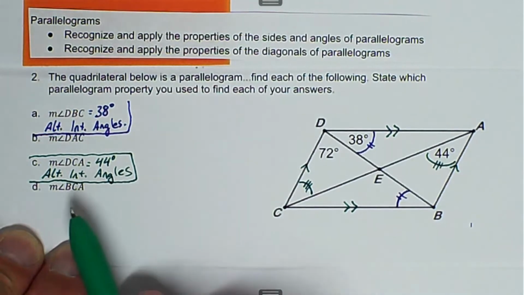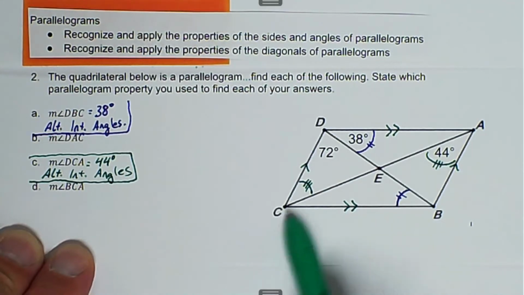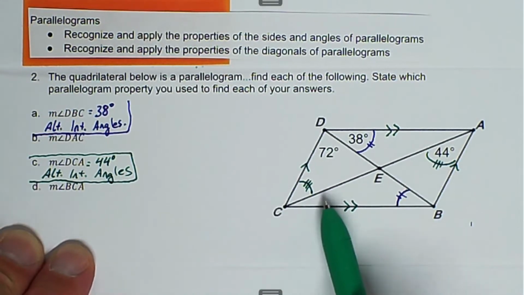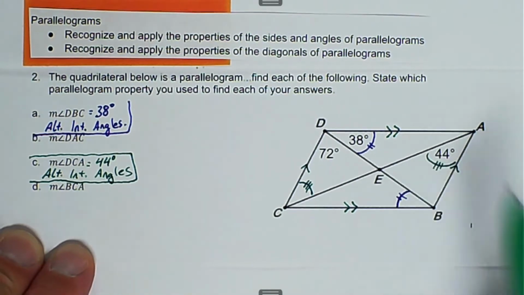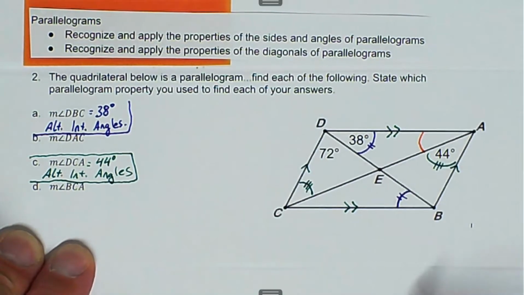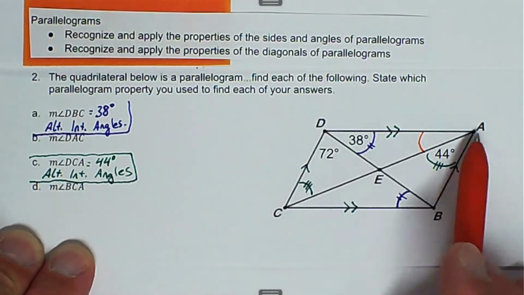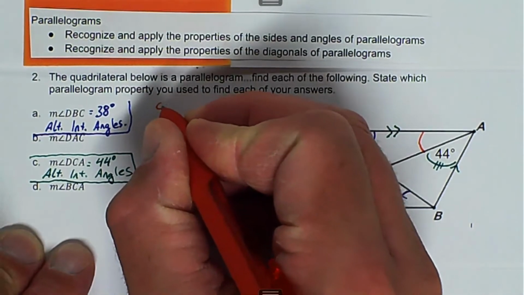Okay, measure of angle BCA. Well, we can't quite figure that one out yet. We don't have any other information, but we will be able to figure out this one right here, and that is the measure of angle DAC. So the thing that we have to remember is consecutive angles are supplementary.